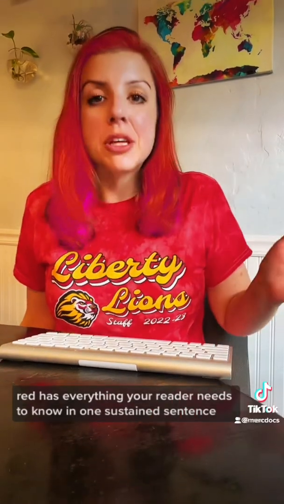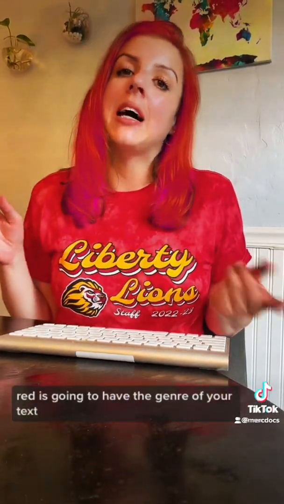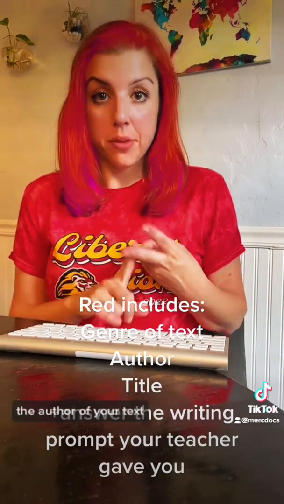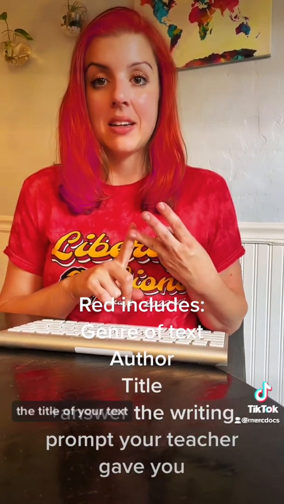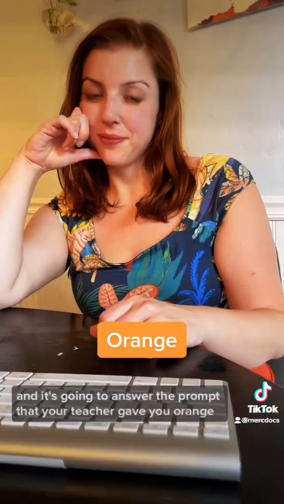Red. Red is your topic sentence. Red has everything your reader needs to know in one succinct sentence. Red is going to have the genre of your text, the author of your text, the title of your text, and it's going to answer the prompt that your teacher gave you.